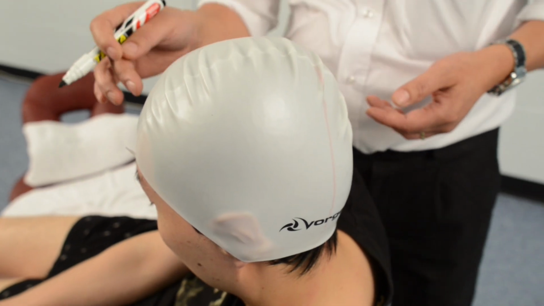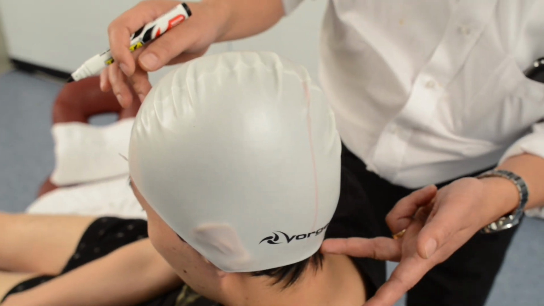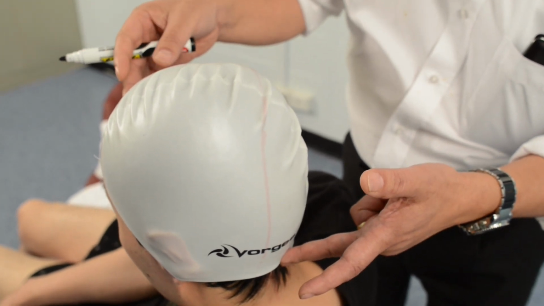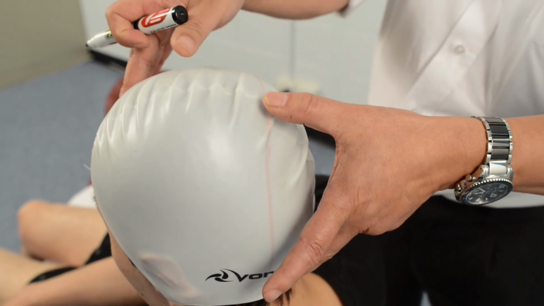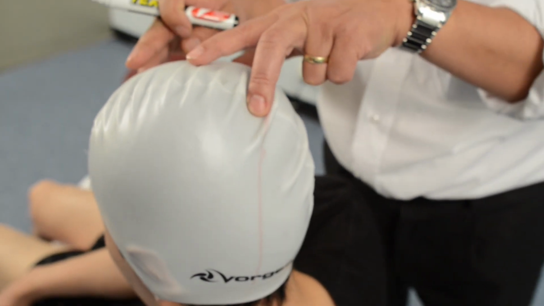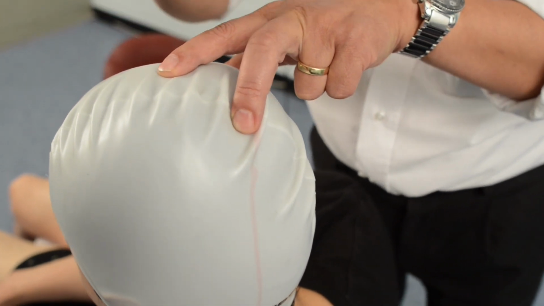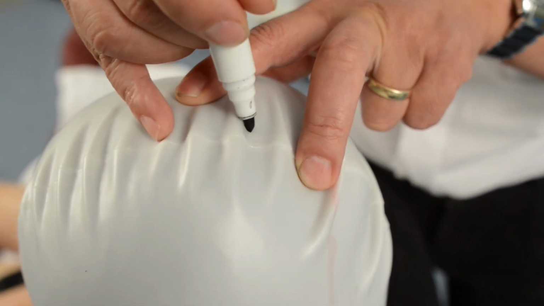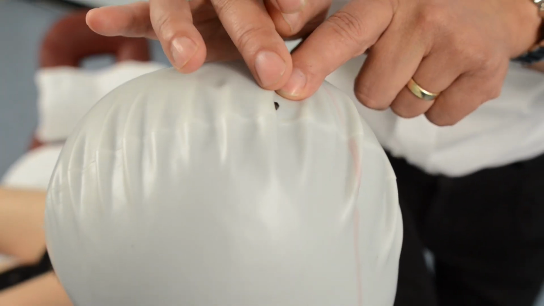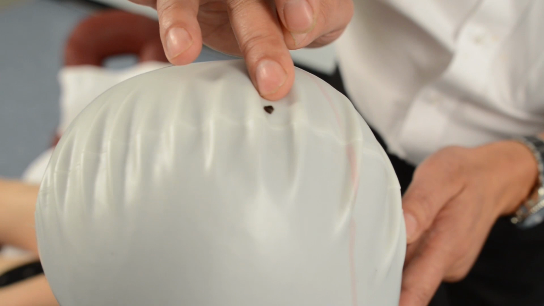We know that the measurement from the anterior hairline to the posterior hairline is 12 chun. To locate Du20, Baihui, we divide this line in half to find 6 chun. Then we divide the anterior half into 3 parts of 2 chun. And then we divide this part into halves again to get 1 chun. This is Du20, located 5 chun from the anterior hairline and 7 chun from the posterior hairline.